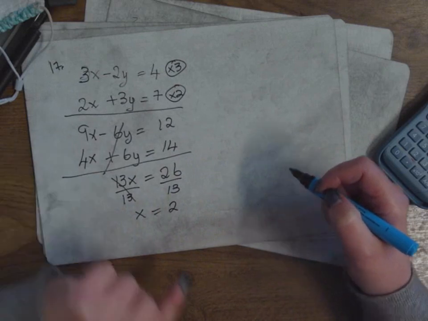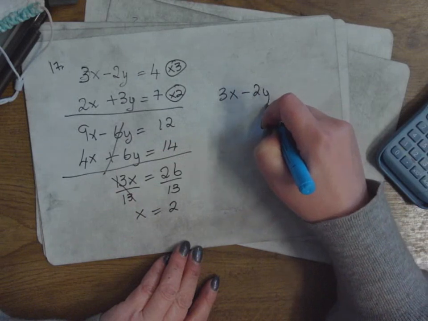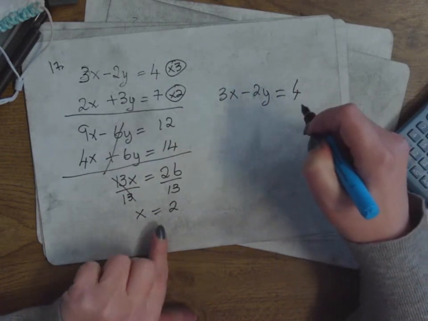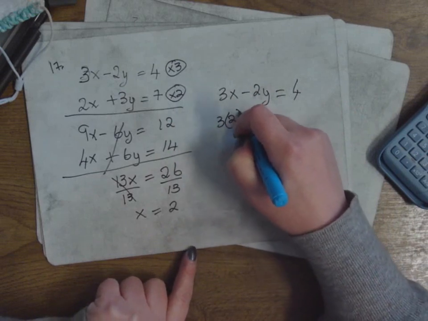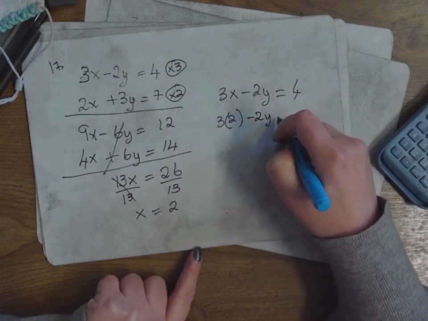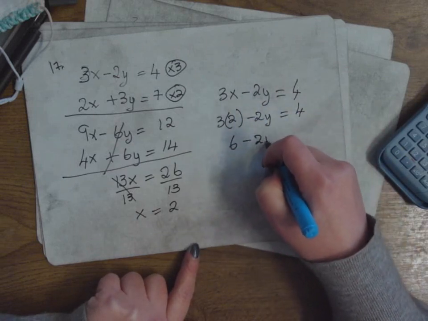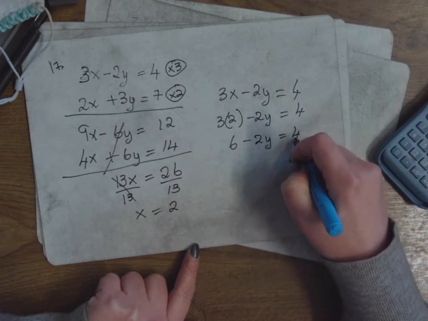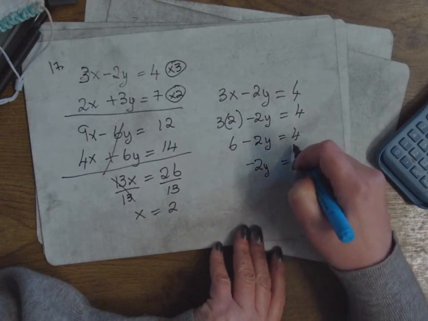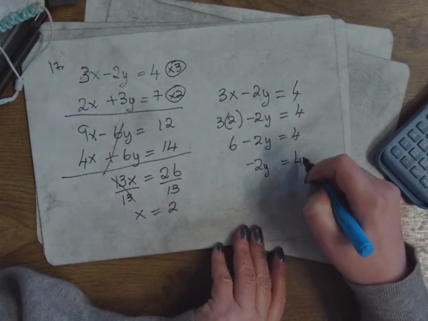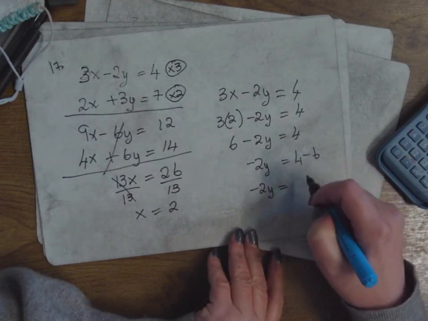So then you take your top line, so 3x minus 2y equals 4. You've just figured out that x is 2. So everywhere I see an x, put in a 2. So I have 3 times 2 minus 2y equals 4. 3 2s are 6 minus 2y equals 4. So bring over the 6, and when that 6 comes over, it becomes a minus 6. So you get minus 2y is equal to 4 take away 6 is minus 2.